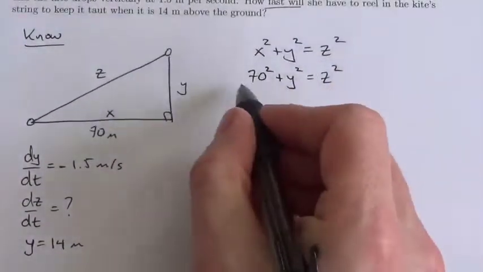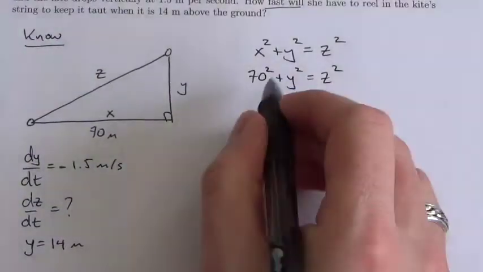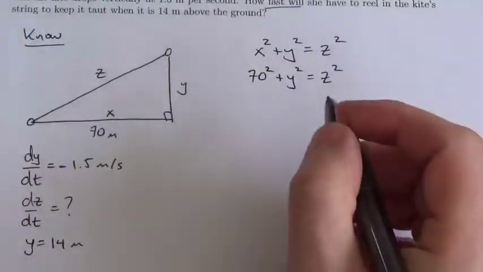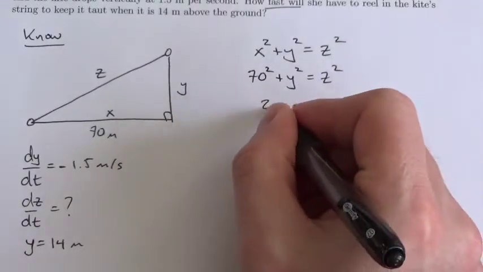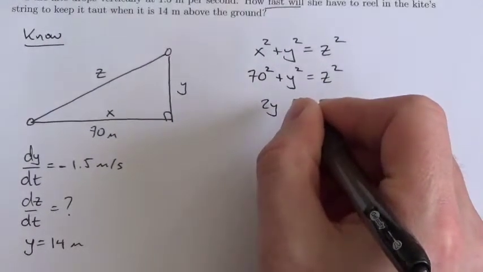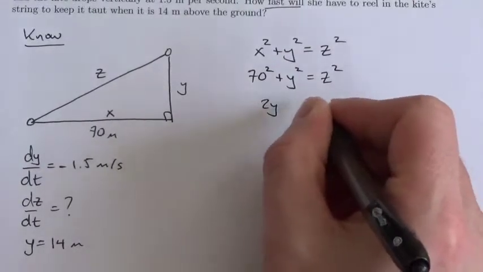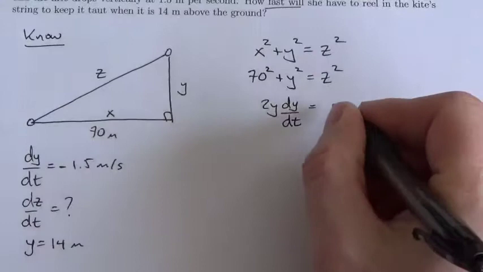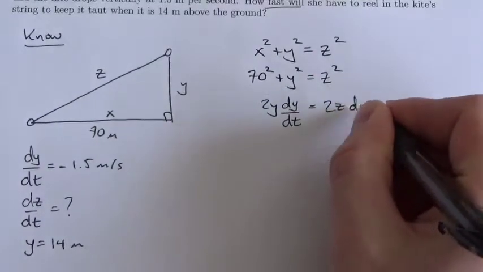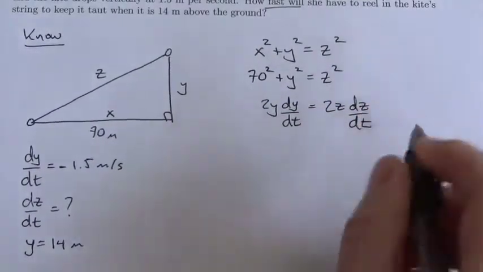So now I'm going to take the derivative. The derivative of 70 squared is 0. That's why I didn't even bother to square that. It's just going to go away. The derivative of y squared will be 2y. And remember, the independent variable is time. So I've got to take the derivative implicitly. So dy by dt will equal 2z dz by dt.